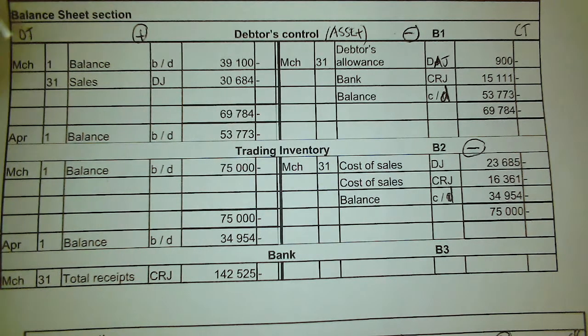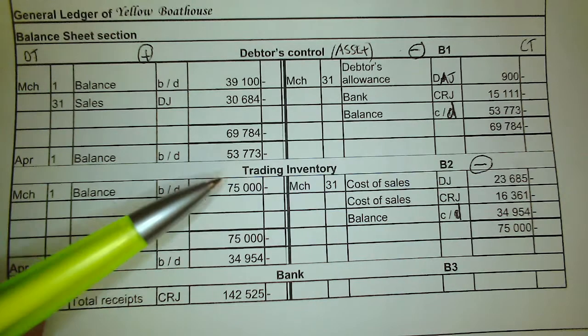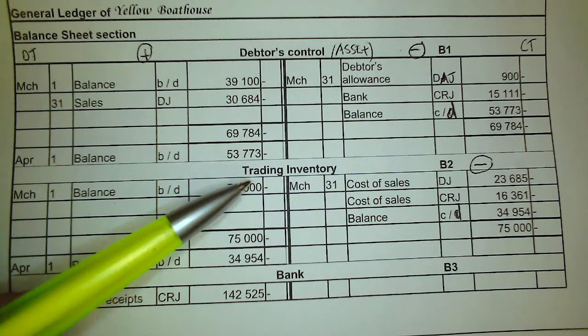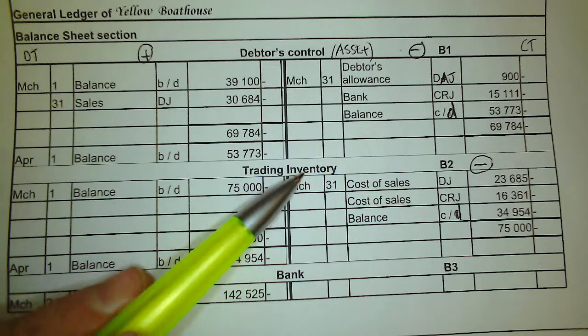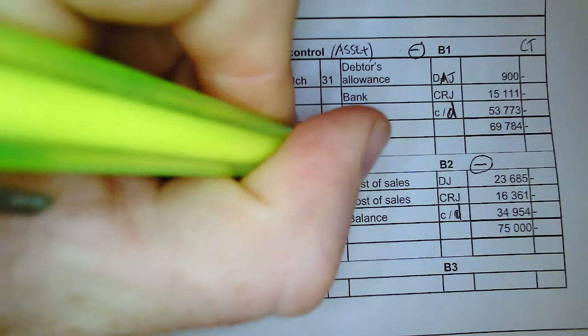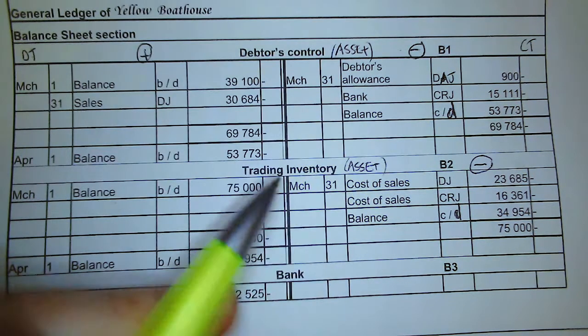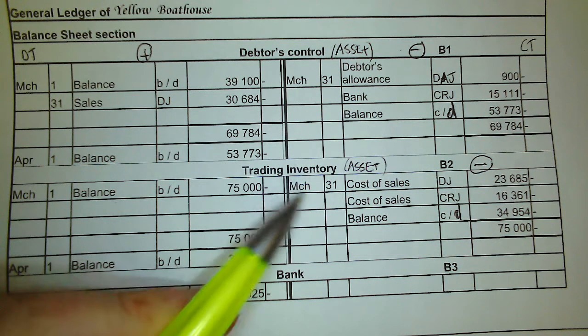Hello grade 9s, in this video I will be doing the general ledger T account of activity 19, trading inventory or trading stock. Now trading inventory or trading stock is an asset. That is what you sell, anything that you sell from your business could be called trading stock.